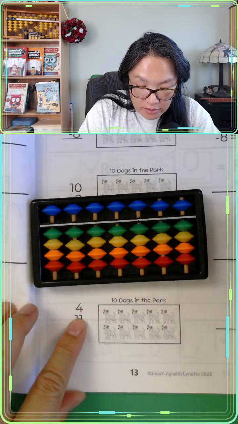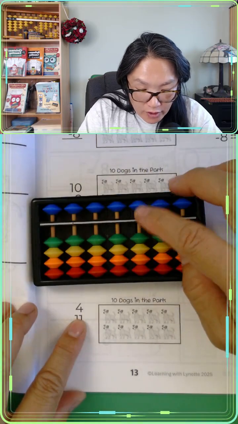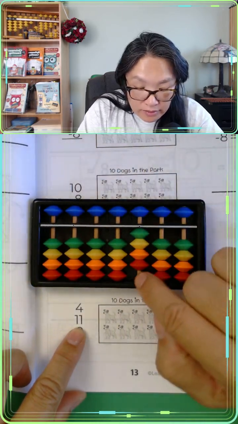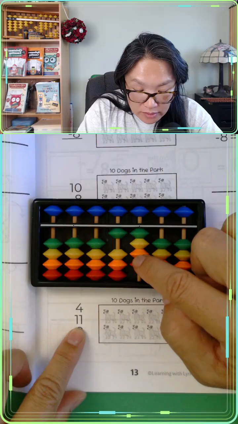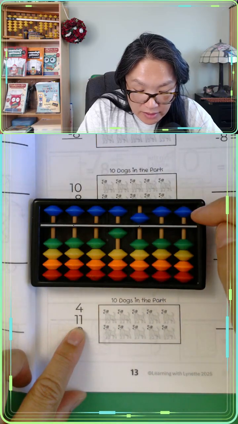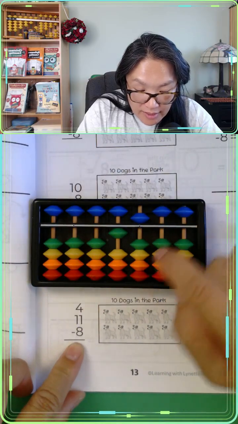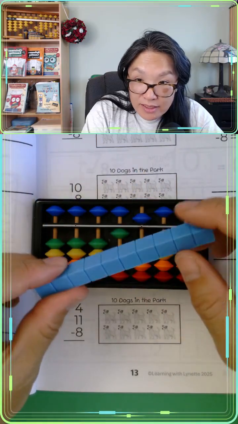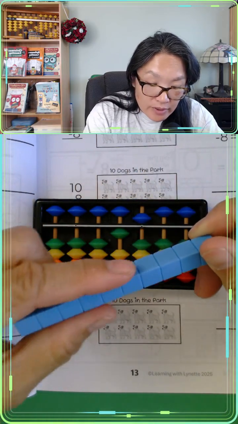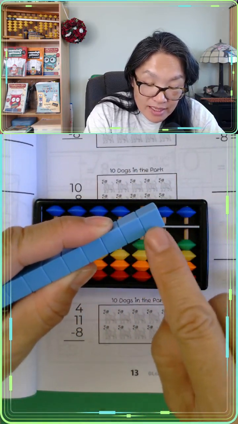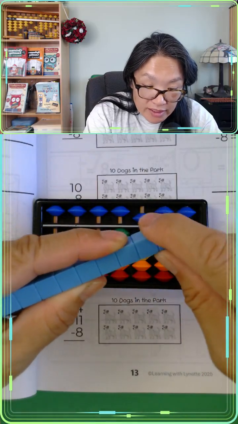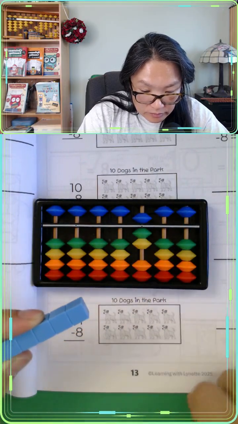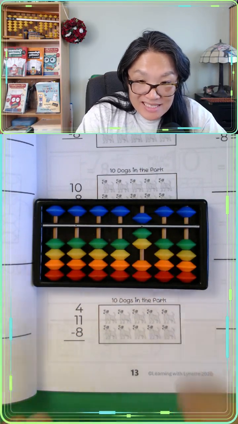We could do it again here. So if I have 4 on the abacus, I have 11, add the 1, can't do it, plus the 5 minus the 4. And then take away the 2, take away the 8. I have this 10. That's what this is. I'm going to take away 8, but that means I got to get back 2. So I'm going to give you back 2. So my final answer is 7.